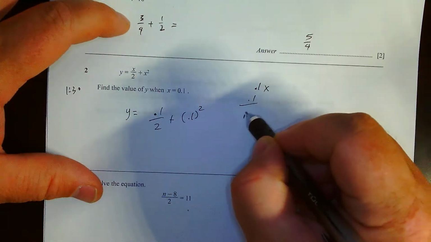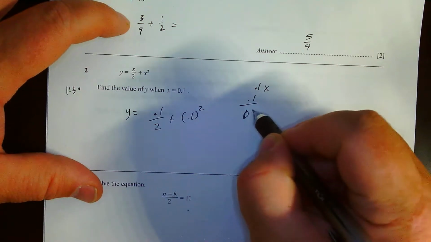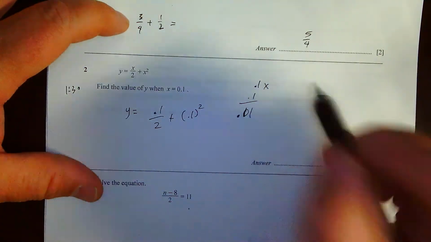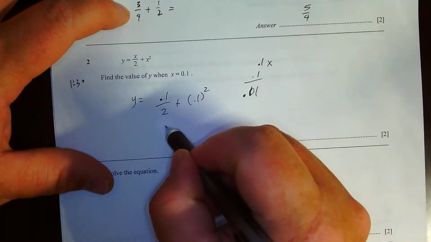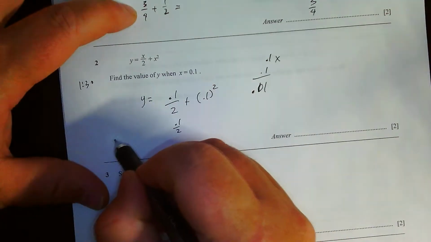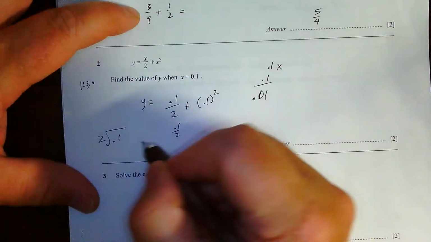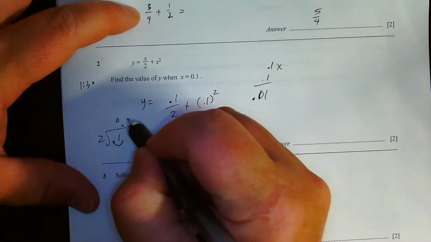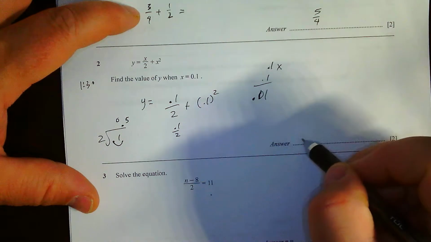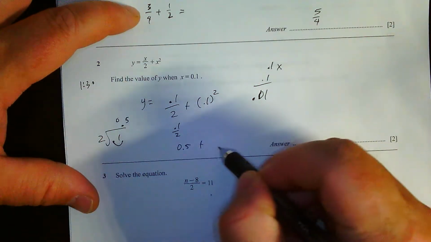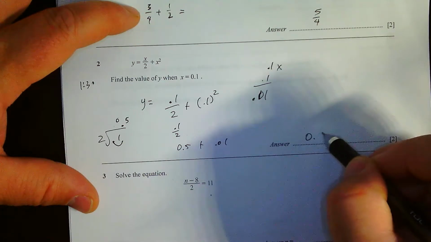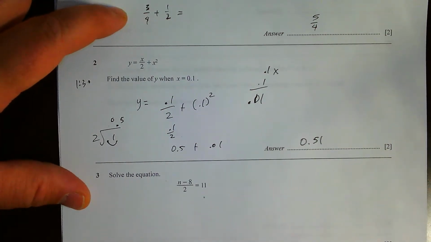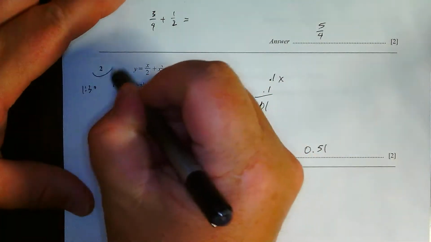So that'd be 0.01, I think, right? Because 1 times 1 is 1, but you've got 2 decimal places. So, yeah, 0.01. So, 0.1 divided by 2. Let's see, 0.1 divided by 2. Let's move that decimal place right here. 0.5. So I think it's 0.5 plus 0.01. I think that's 0.51. Oh, man, if that's wrong, it's going to be embarrassing. But something tells me this is wrong. I'm going to come back and check this one in a minute, okay?